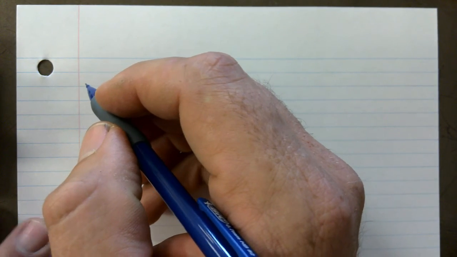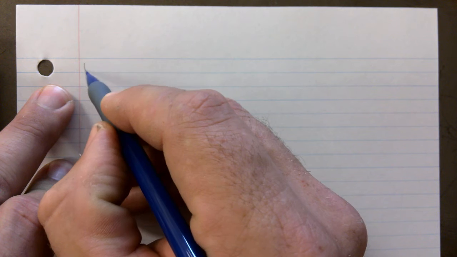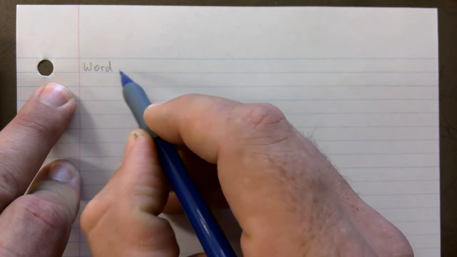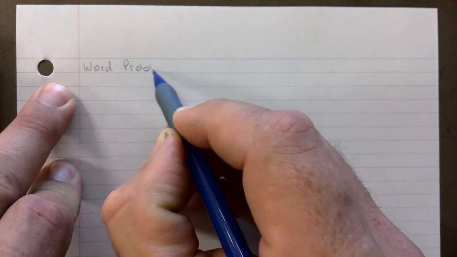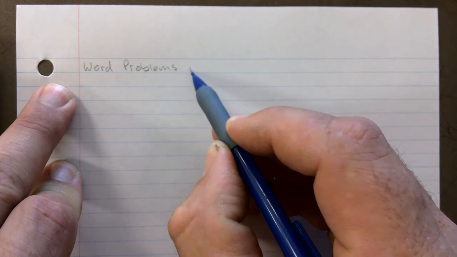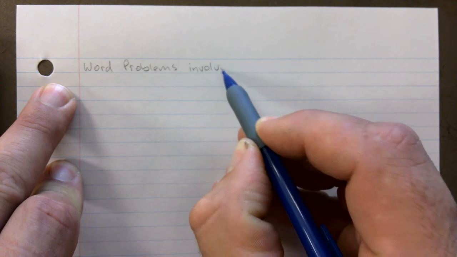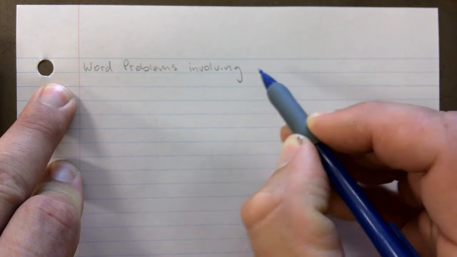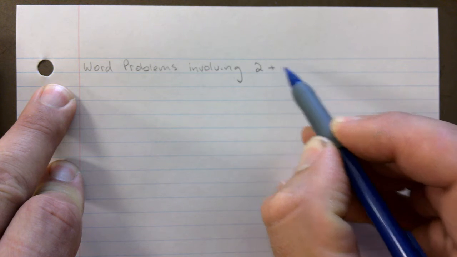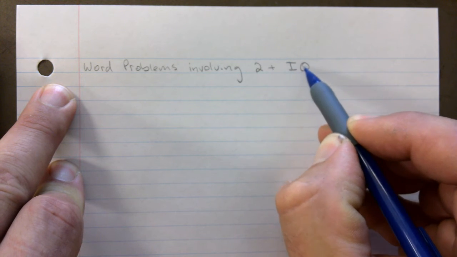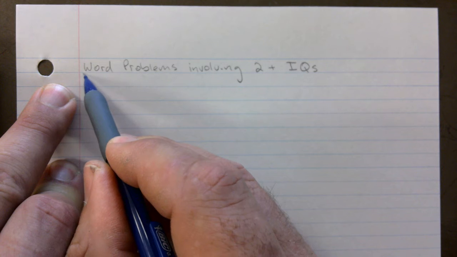Okay. So we did word problems with just one inequality, and now we're going to do two or more. Okay. Word problems involving 2 plus inequalities. Let's save some writing if we can, right?